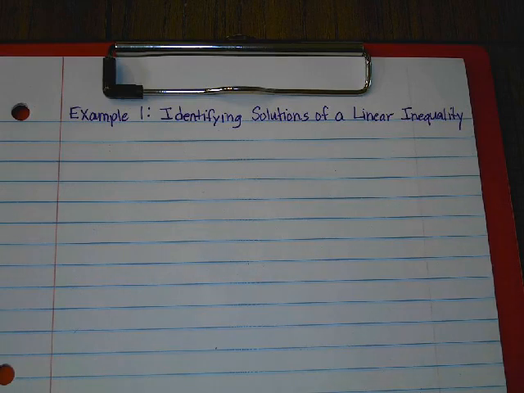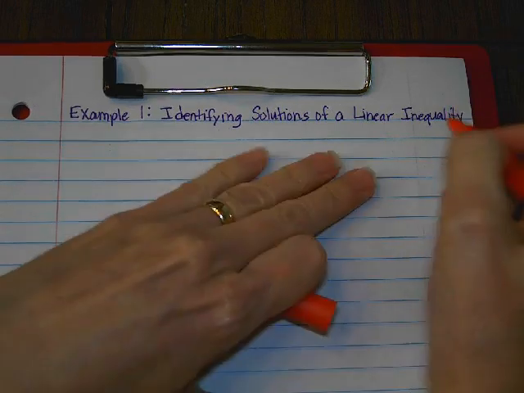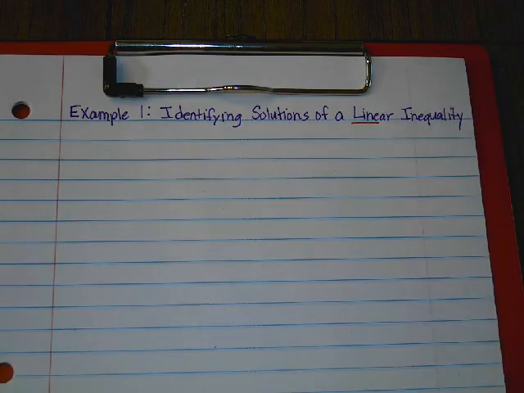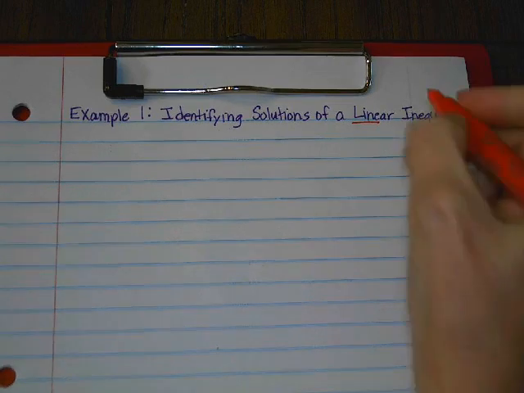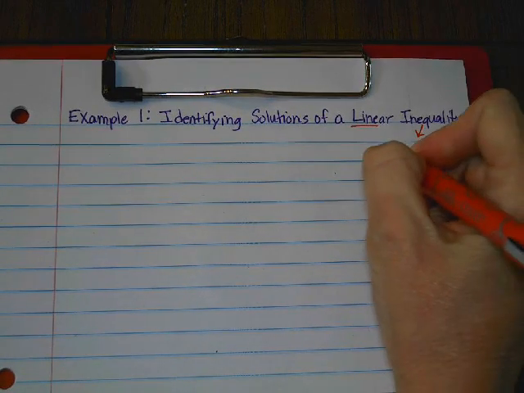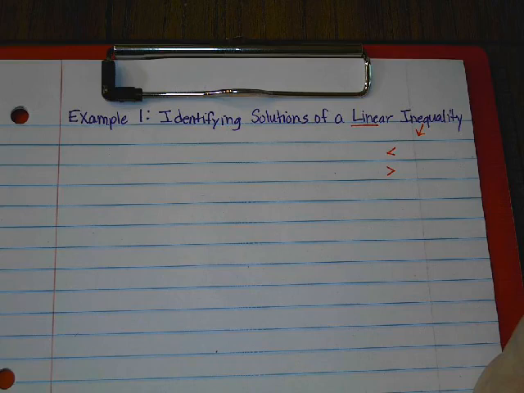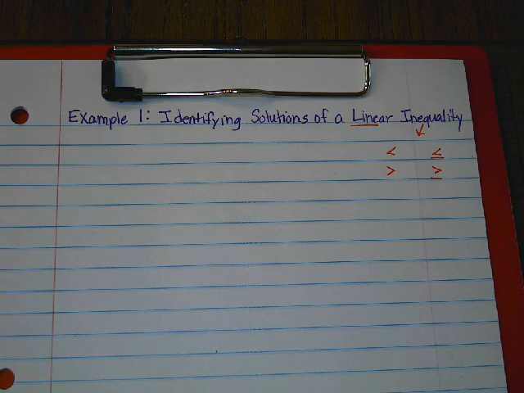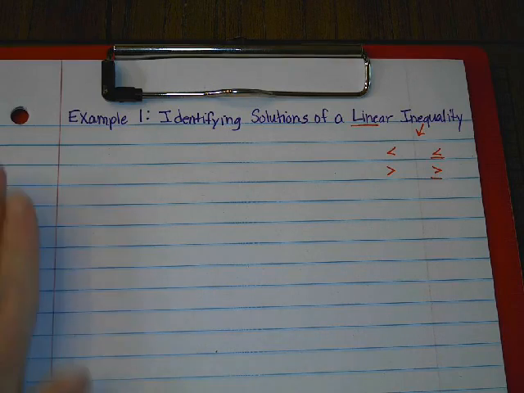Linear. What word do we see in linear? That is correct. We see the word line in linear. That means when we graph these, we're going to have a straight line. What do we know about inequalities? That's right. Inequalities are our less than, greater than, less than or equal to, or greater than or equal to. We've got our 4 symbols, so I'm going to make sure we write those symbols down so you guys have them.